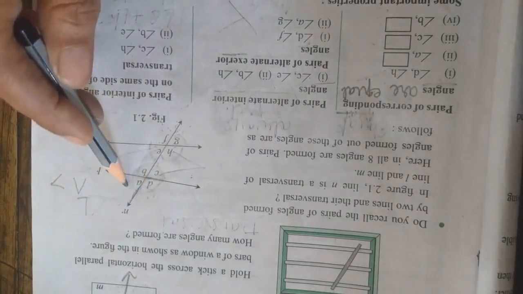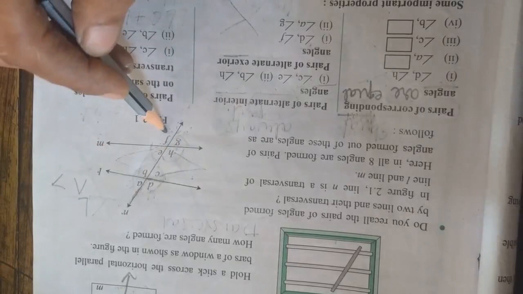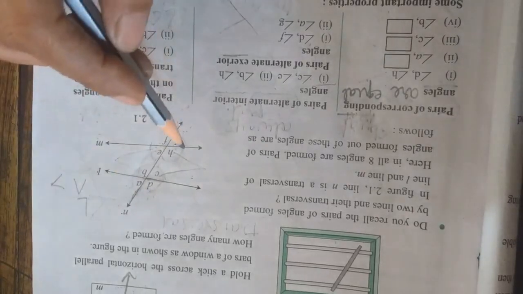Similarly, which one is there? A and G. Okay. So you can see CE, BH, DF, AG. These all are alternate angles. And what is the property of alternate angles? Alternate interior as well as alternate exterior angles are also equal. So if D is 30, angle F is also 30. What is the reason? Because this is a pair of alternate angles. That's why alternate angles are equal.